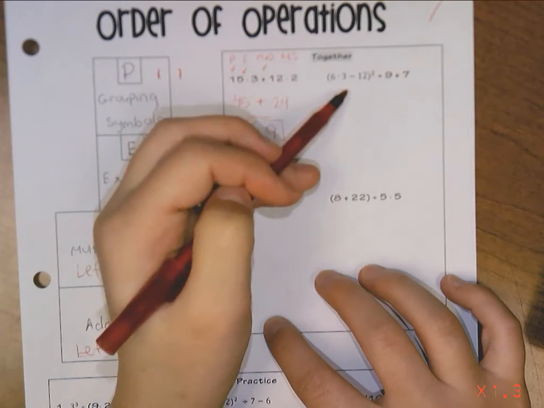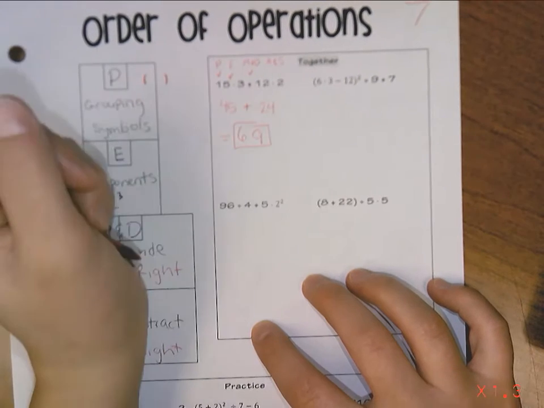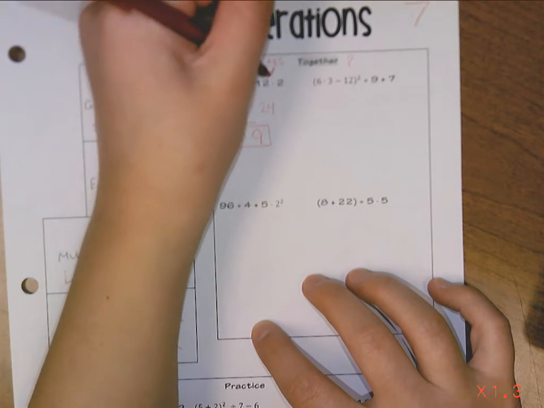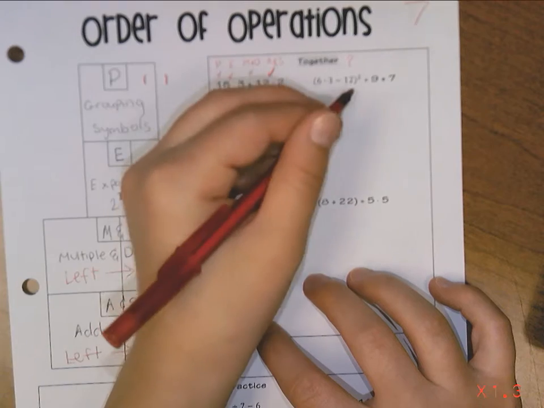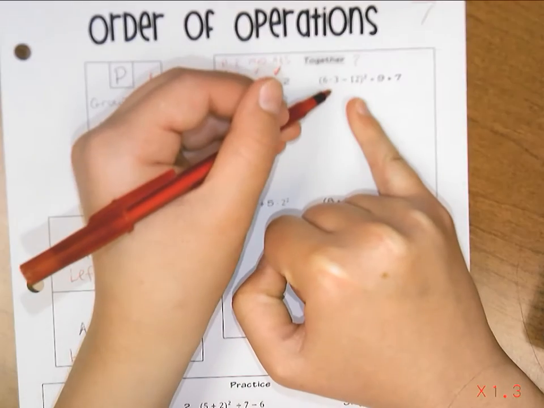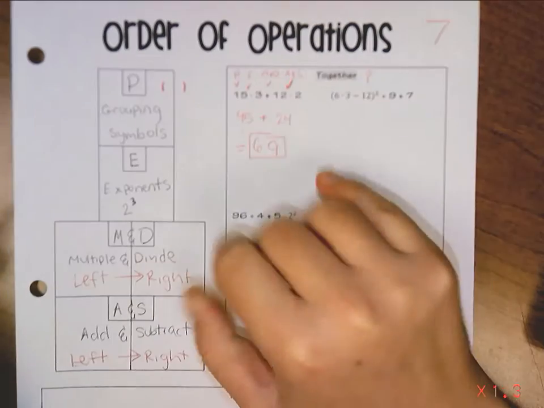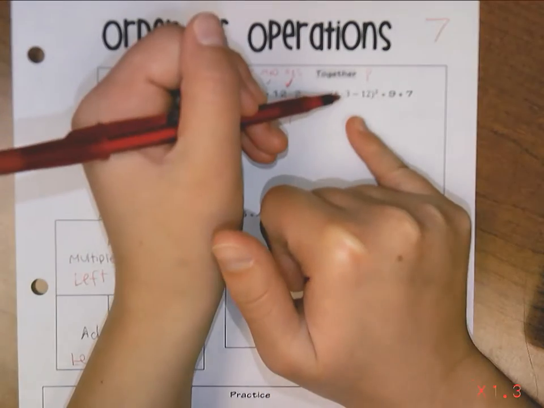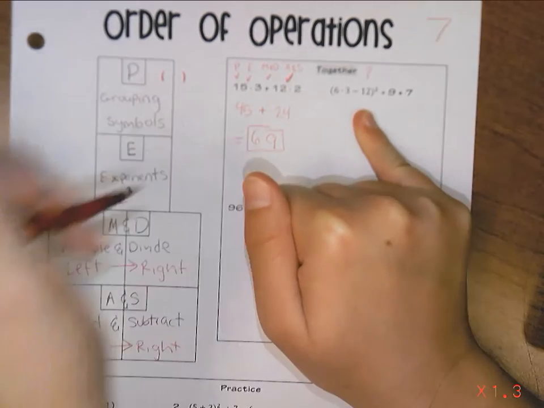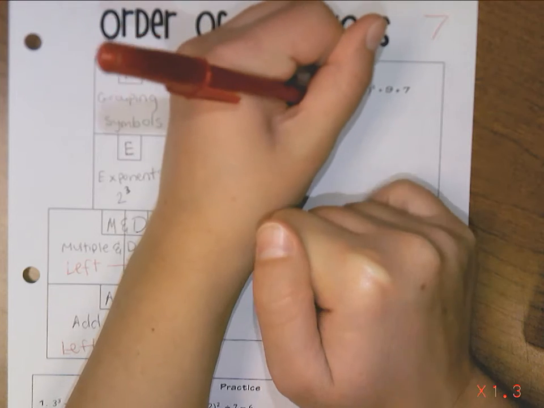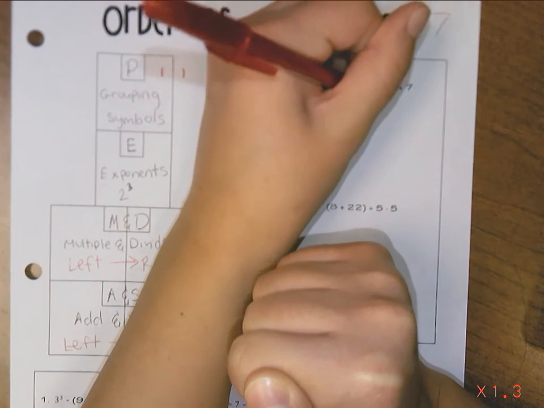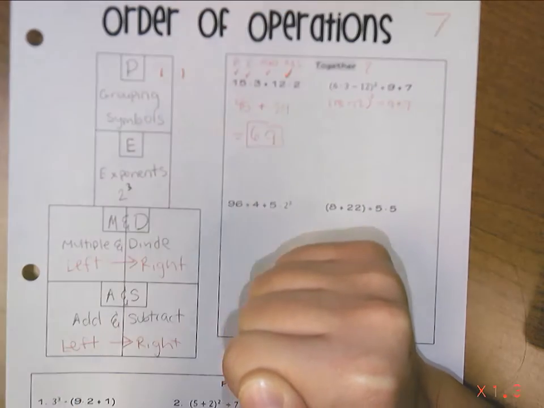Okay, now the next one, if we come over here, the first thing we're looking for is parentheses. Okay, parentheses, we do have some right here. So first let's do inside our parentheses. And if you notice, inside your parentheses, you actually have a multiplication and a subtraction. And so what comes first? Multiplication. So you have 6 times 3, which is 18, minus 12, squared, divided by 9, plus 7.